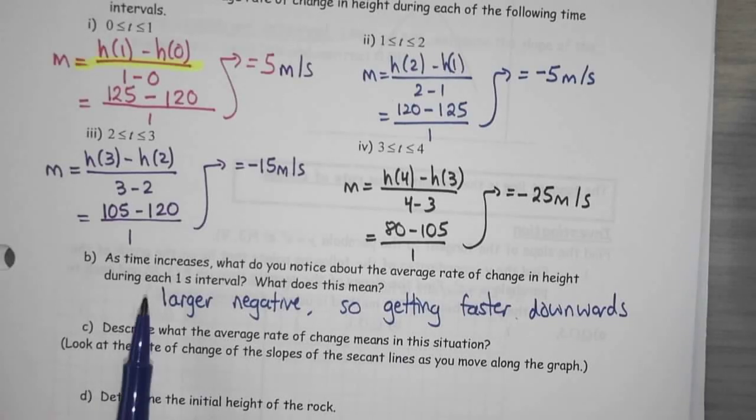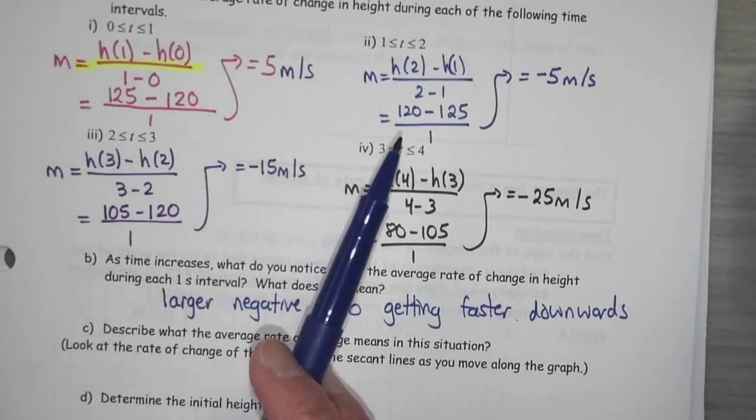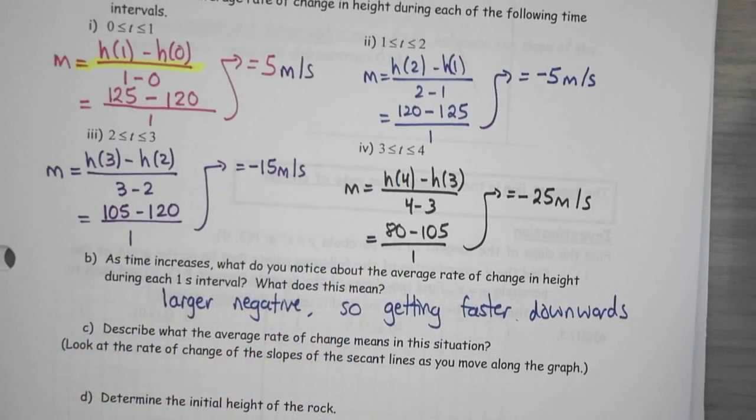Okay, so as time increases, what do you notice about the average rate of change? So between 0 to 1, 1 to 2, 2 to 3, 3 to 4. So just discussing, again, we're just kind of going over that whole idea of the slope of a line. Larger negative, so it's getting faster. Describe what the average rate of change means in this situation.